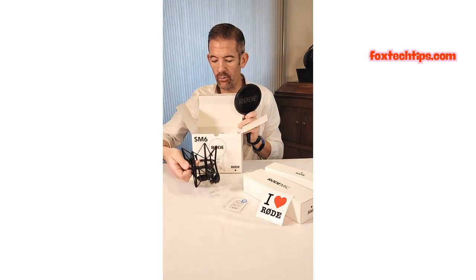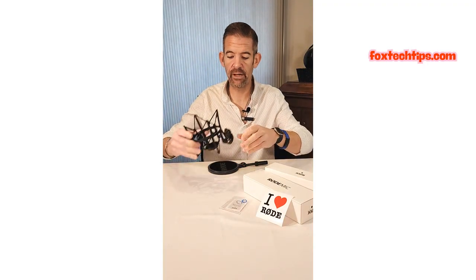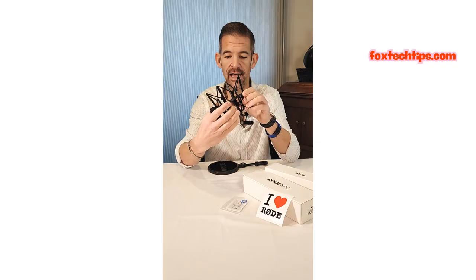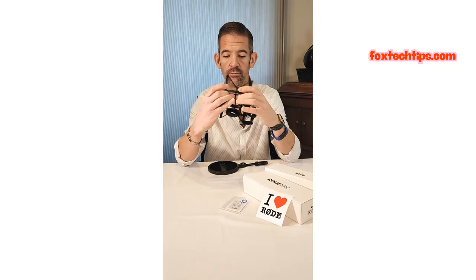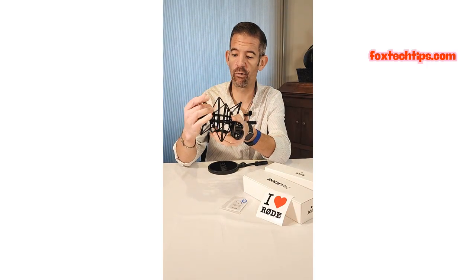Here is your shock mount that will hold the microphone itself. I've seen many of these, and this shock mount is built to last. This thing is rugged, okay? You can see here that the inside part of the shock mount, which is going to hold the microphone, is well isolated by these rubber bands.